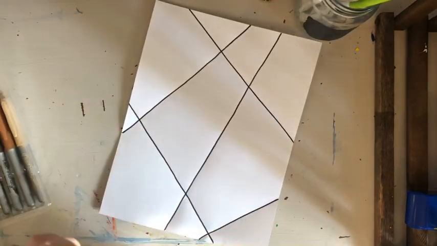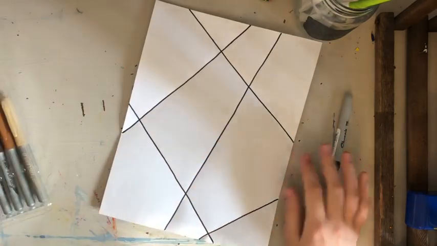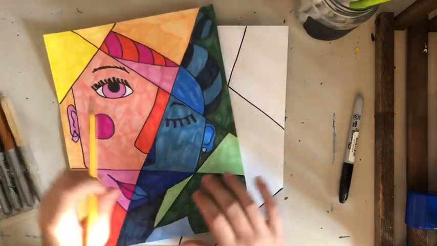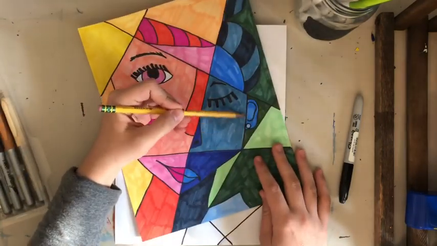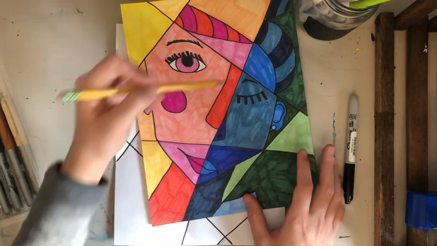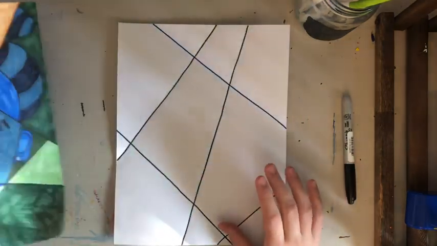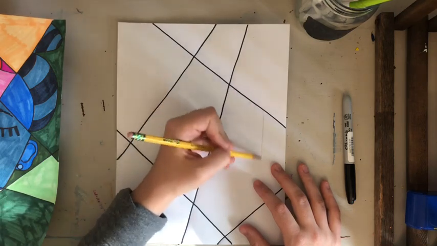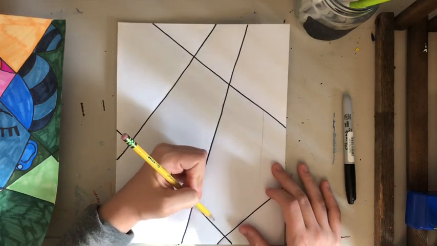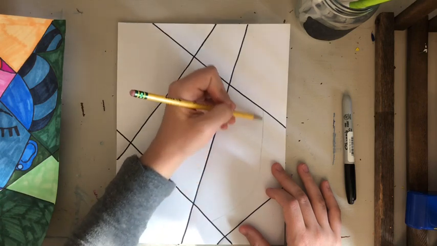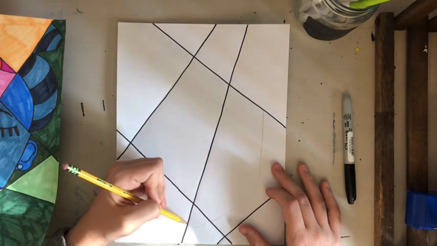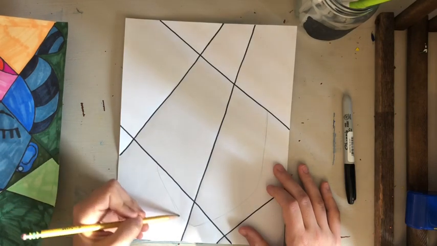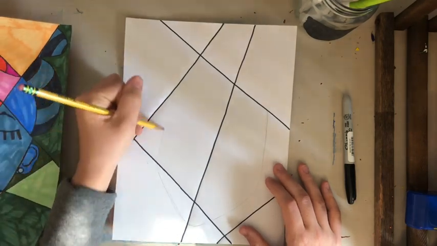From here I can start to figure out how I want to organize the face. In my example, I tried to find where I would want to add the cheeks, the chin, the hair. I started with the outline of the face first, so I'm going to do that again. I might have a jawline and a cheek here, and then the chin. So I'm essentially drawing a face inside of my shattered viewpoint.